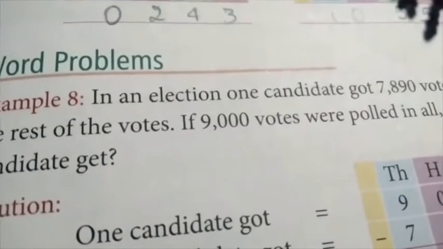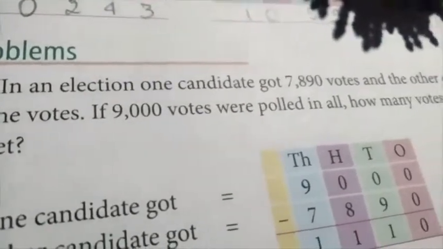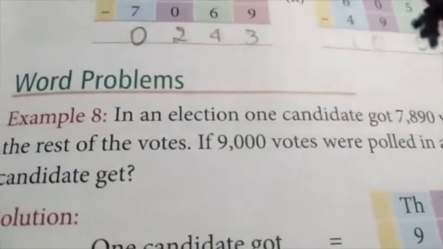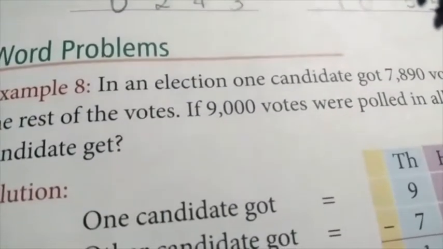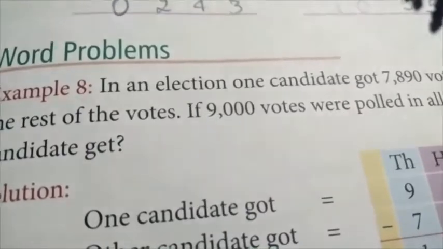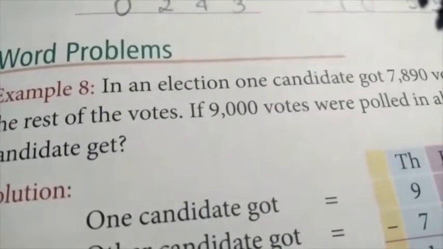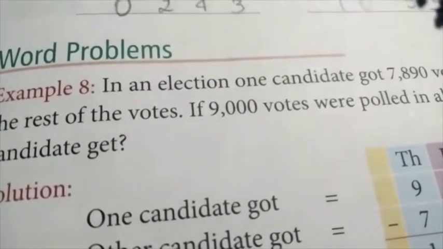Now the question says, if 9,000 votes were polled in all, how many votes did the other candidate get? Total 9,000 votes were polled, out of which one candidate got 7,890 votes. So what is the total number of votes that the other candidate got?